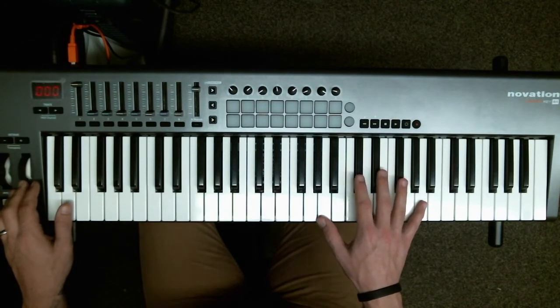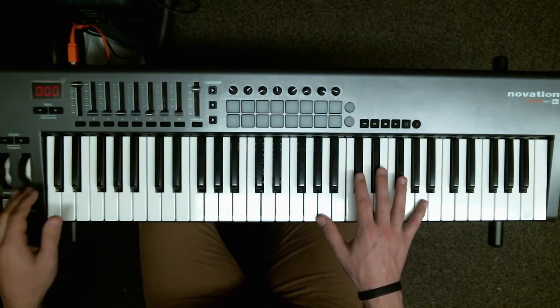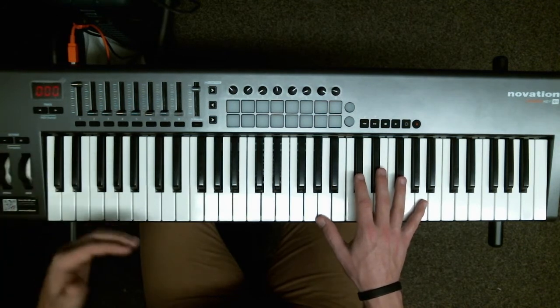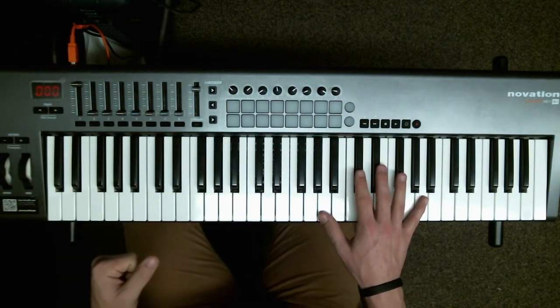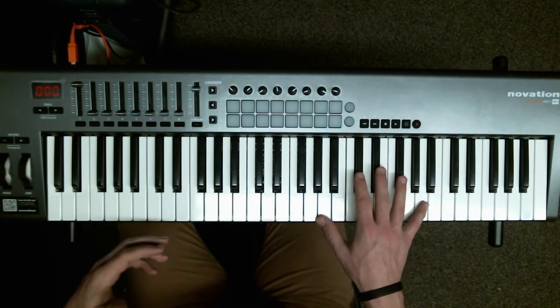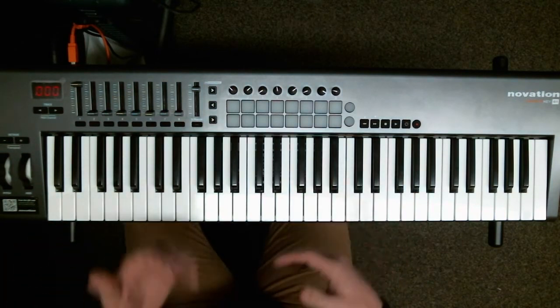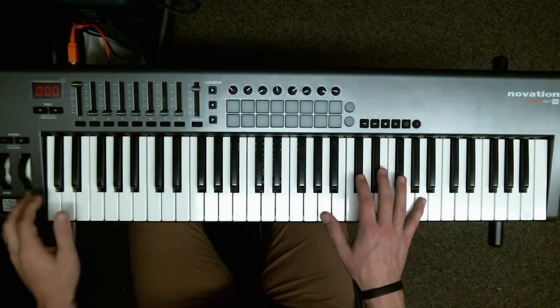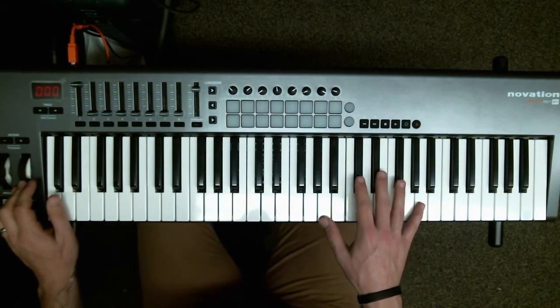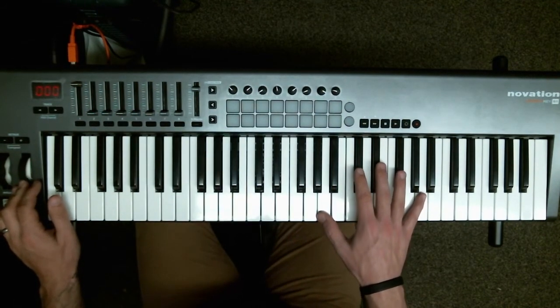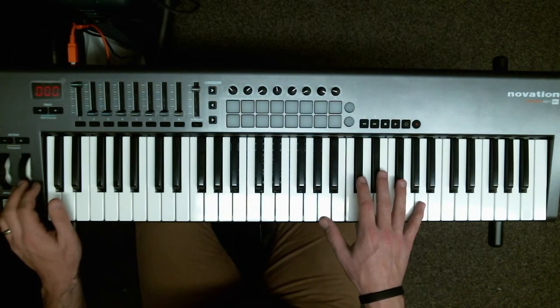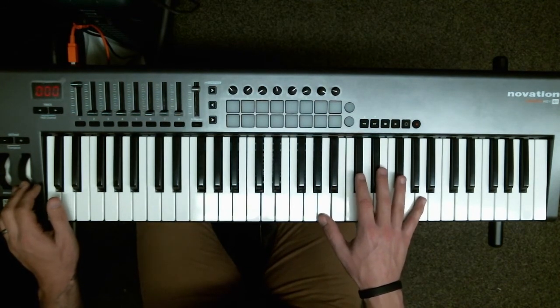So you're going to be opening up that frequency as you go throughout the bridge. There's a part you play in the bridge that just repeats over and over again, and it goes something like this. I apologize if I get it wrong, but it's just this same line over and over again. 1, 2, 3, 4.